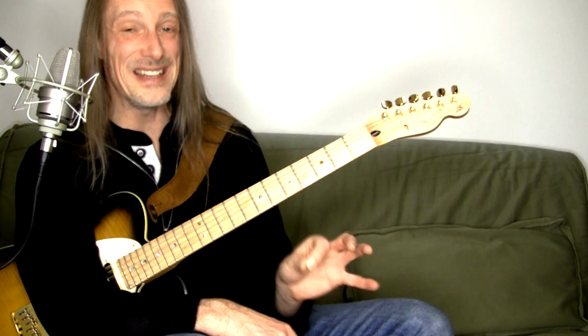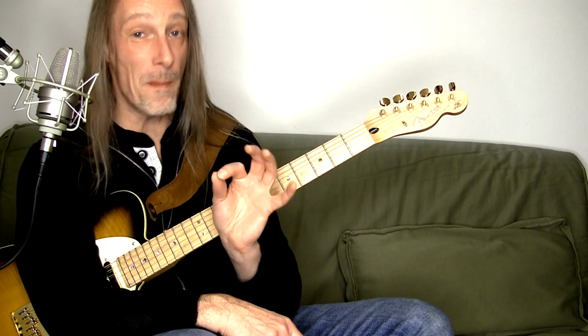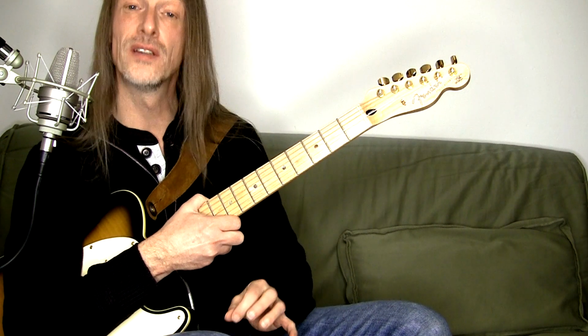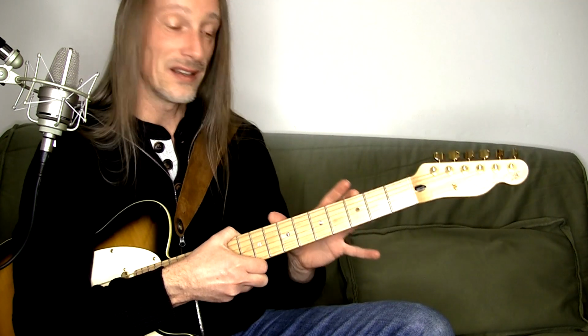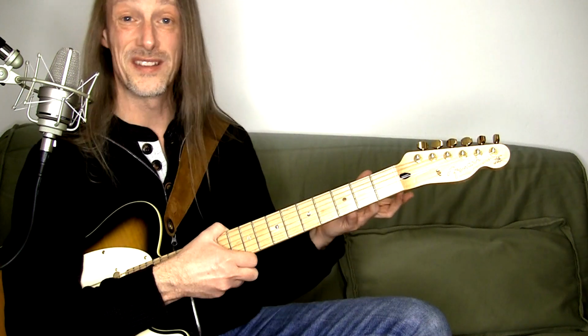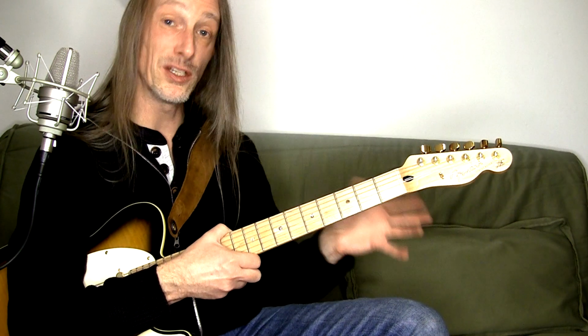Without changing anything, with only one pattern, I just played 7 different scales. And this I can transpose through all 12 keys. So it's 7 multiplied by 12.